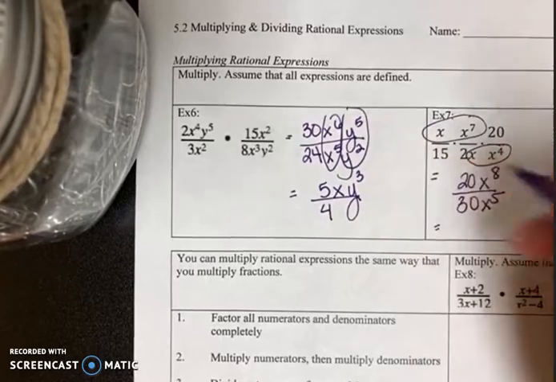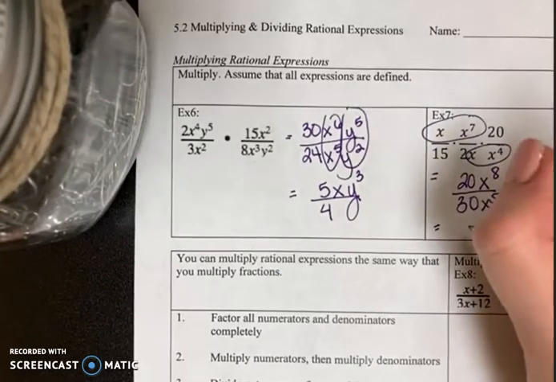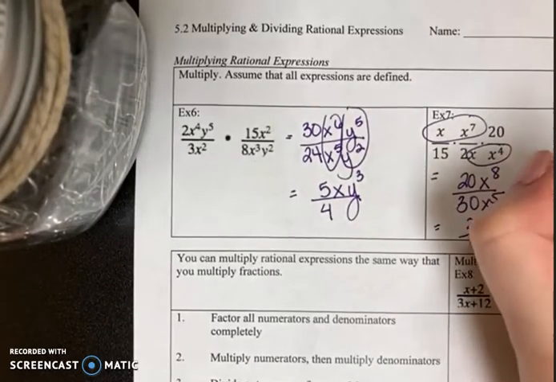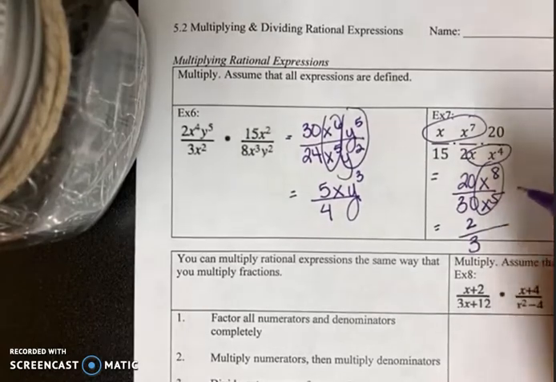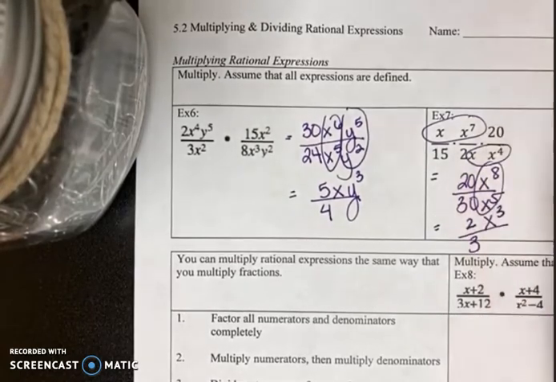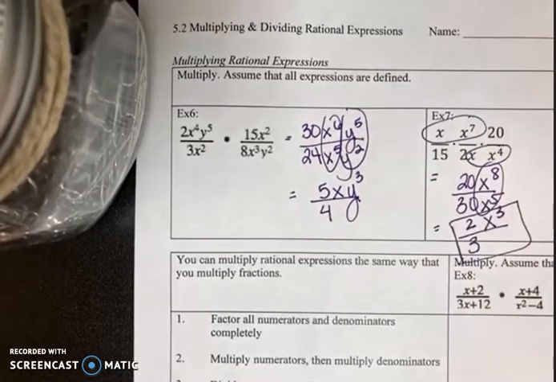I'm going to simplify it the same way. Look at the constants first. So 20 over 30, both are divisible by 10, so that's 2/3. And now looking at the x to the 8th over x to the 5th, 8 minus 5 is 3, so that's x cubed, making our final answer 2x cubed over 3.